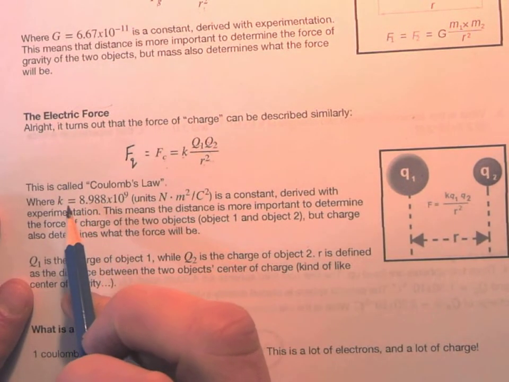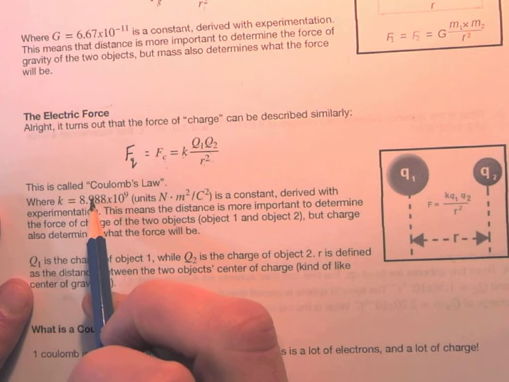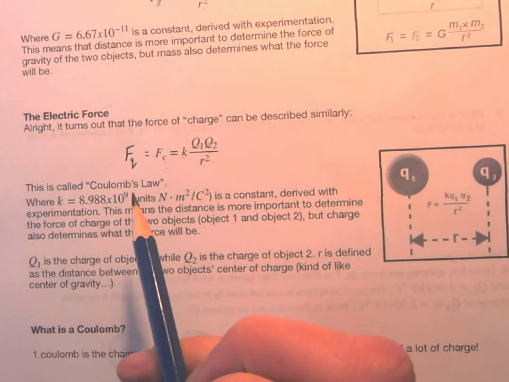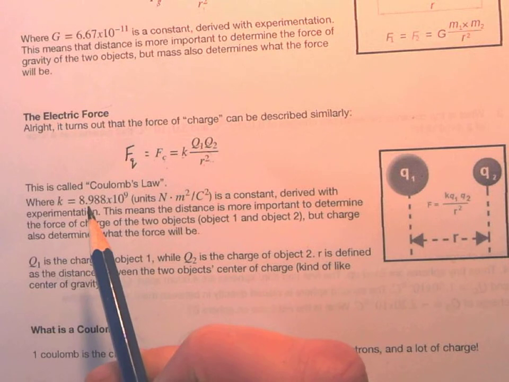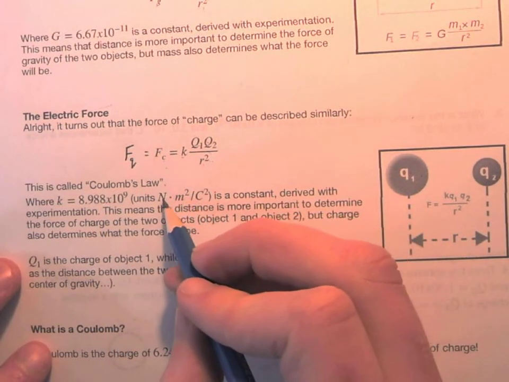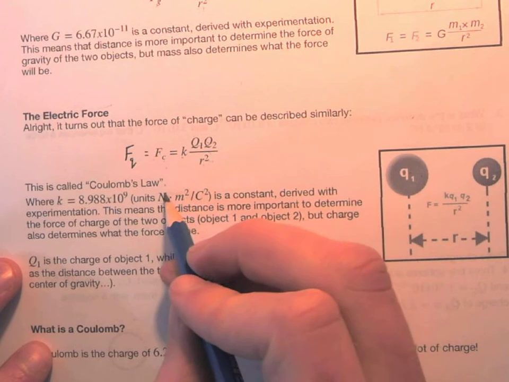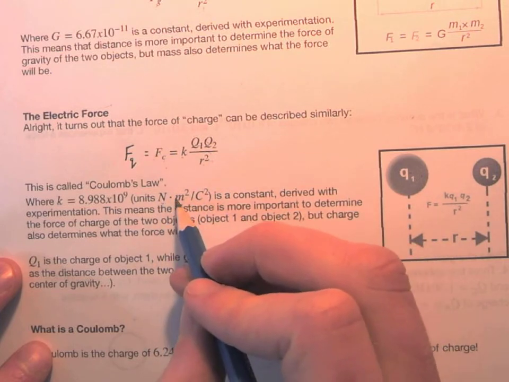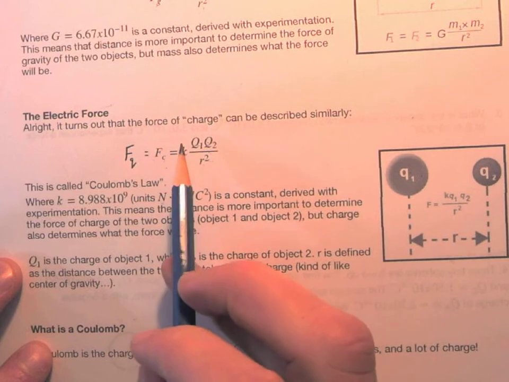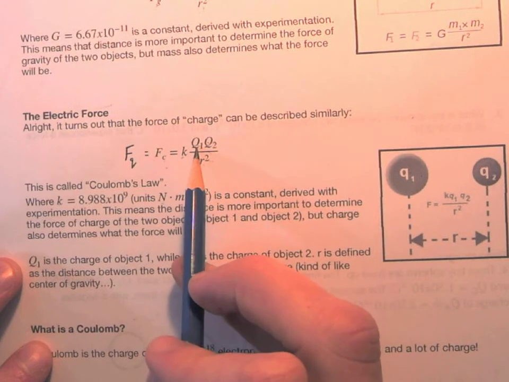So overall, the K constant is 8.988 times 10 to the 9. I'm not sure what that is, I'm guessing it's about 8.9 billion, and its units, which don't really matter, you don't really have to remember this, are newton meter squared per coulomb squared. That's the constant. Now let's go through Q1.